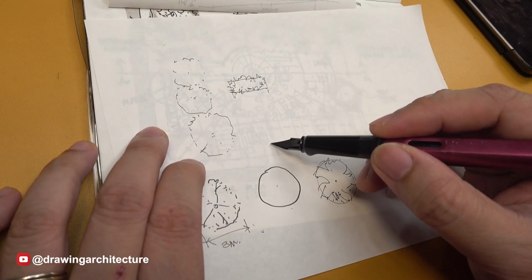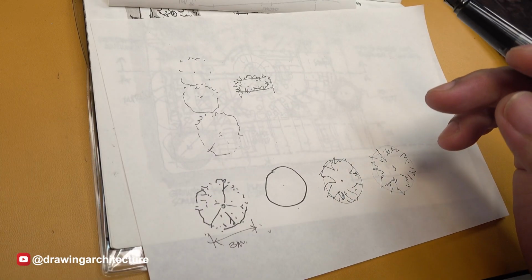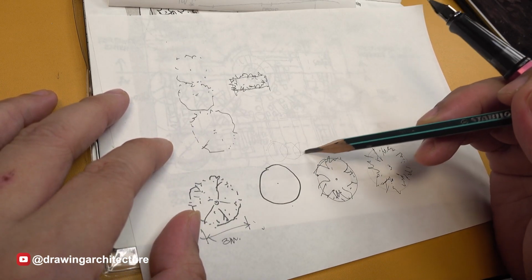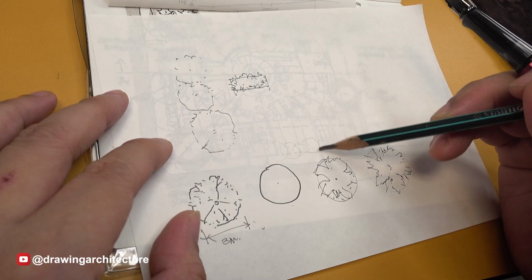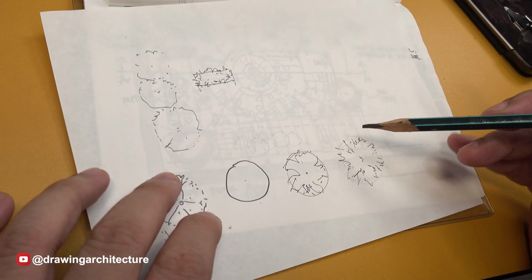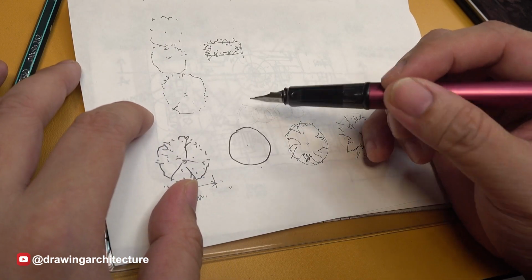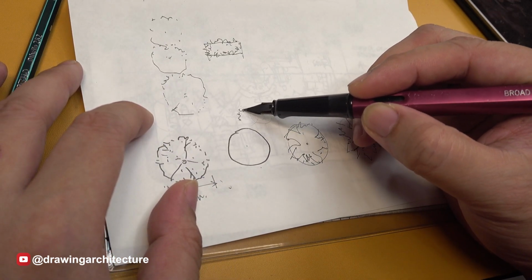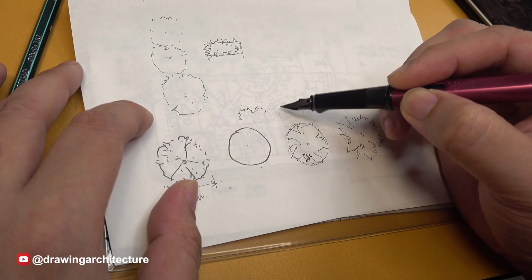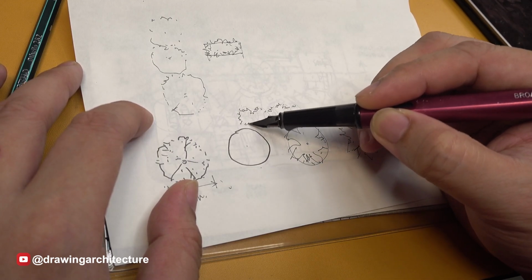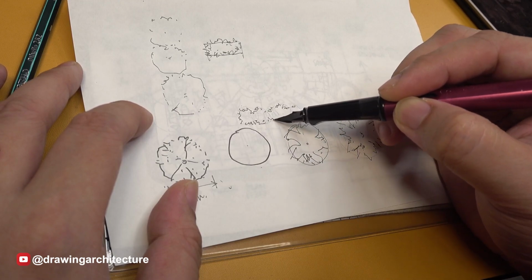For bushes, you could also do the same thing with a pencil. You can clump small circles together as a guideline. Then you use a thin line and use the pencil as a guideline for where these are.